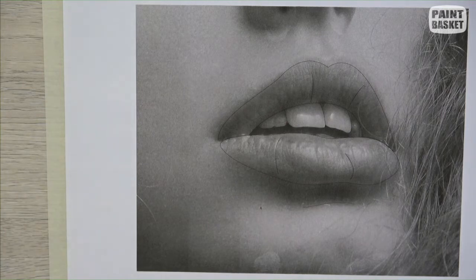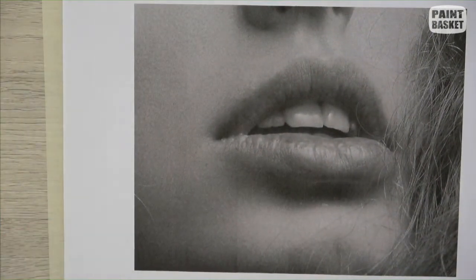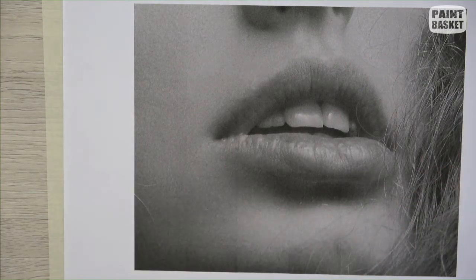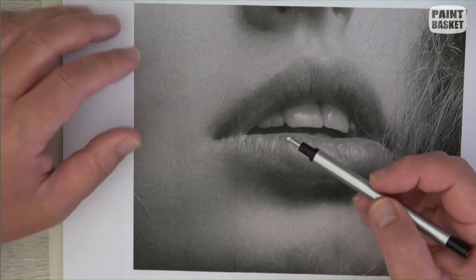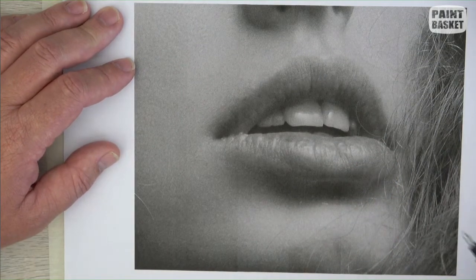Because if we take a look at the mouth itself, you'll see that there aren't any real hard edges. Let's bring that guy back for a second. What can I point with? Maybe this pencil here. No, its tip is too dark. Let's use that one. Take a look at this edge over here. Can you see there's no hard edge?